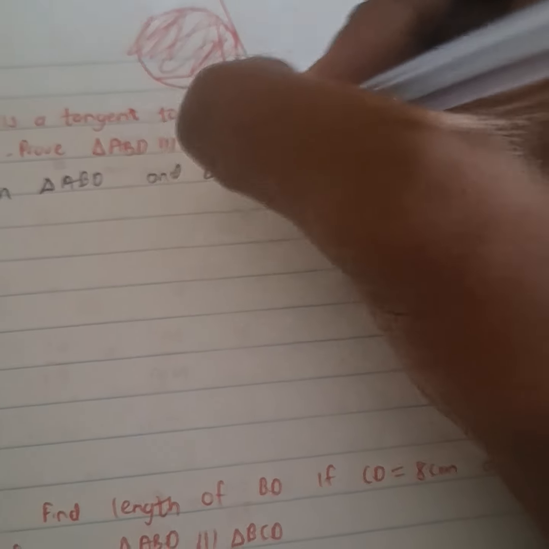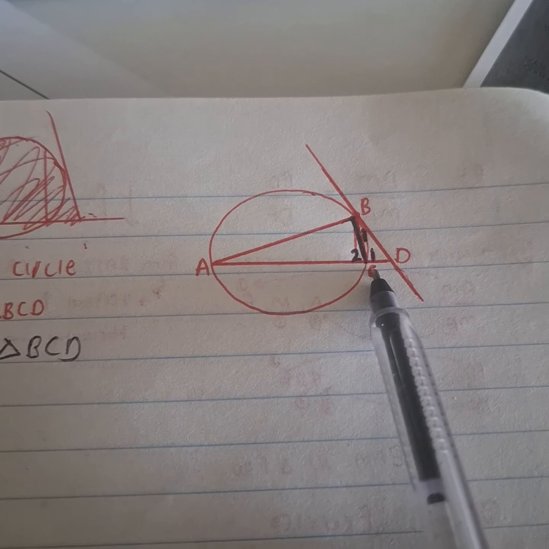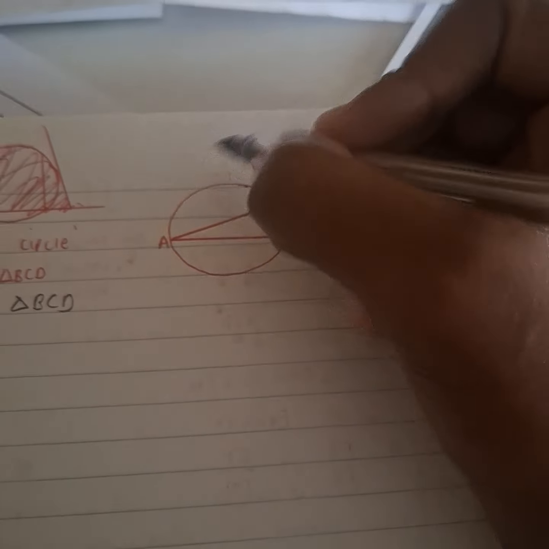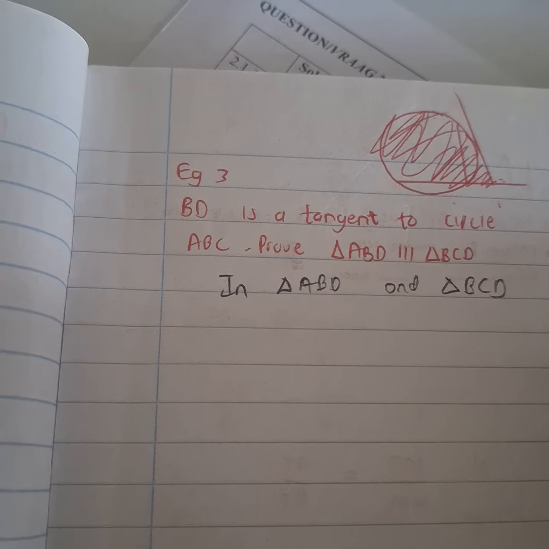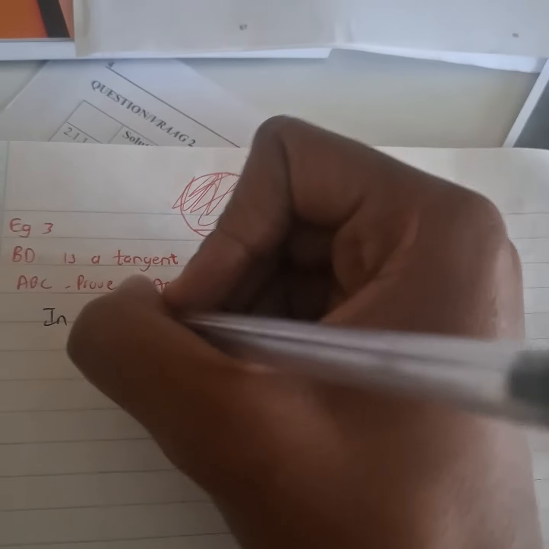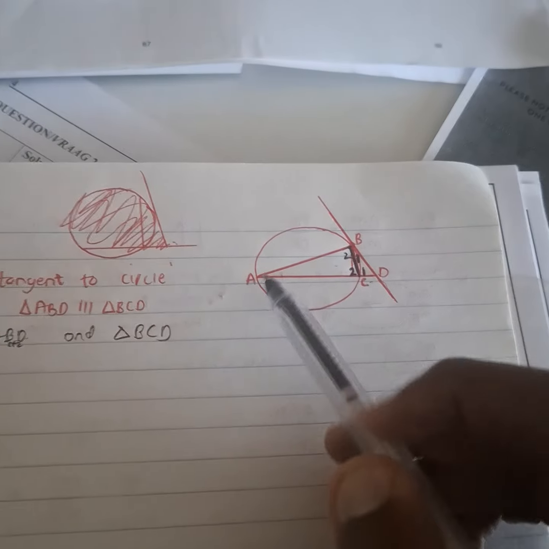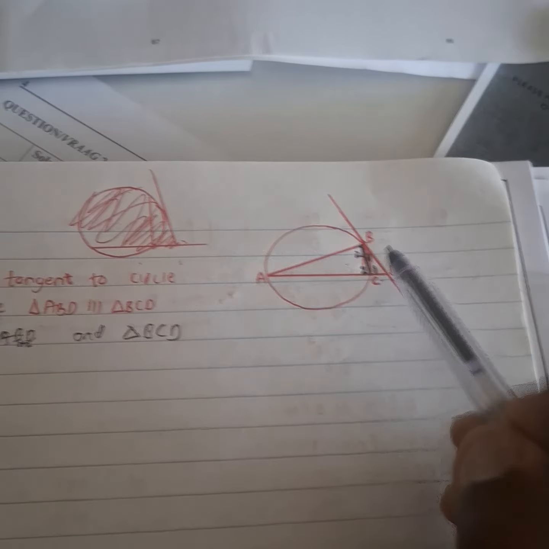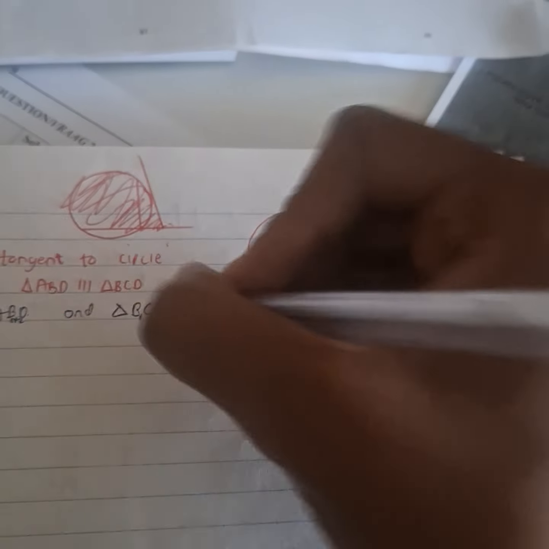Triangle ABD and triangle BCD. Now ABD, very clear. I think we can be very clear that in ABD what we have is angle A, which is A, angle B, which is B1 plus B2, and then angle D, which is just D. Then we have BCD: B, which is B1, C, which is C1, and then D, which is D.